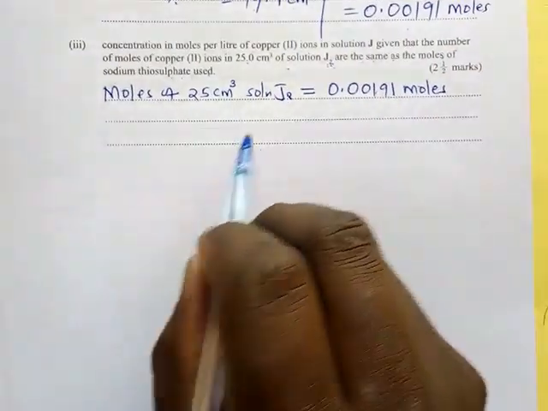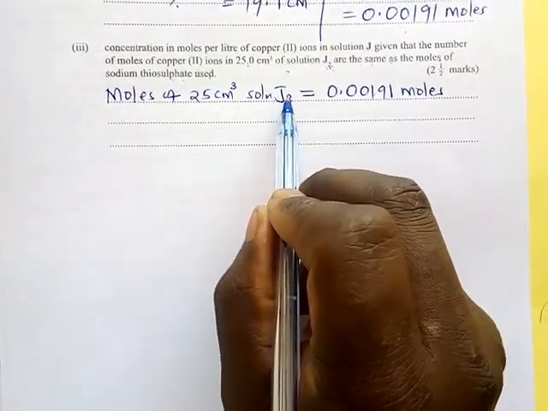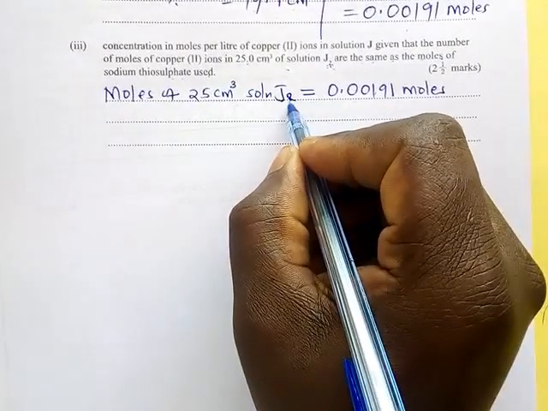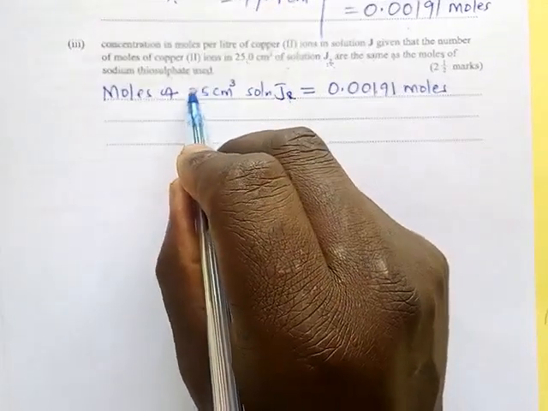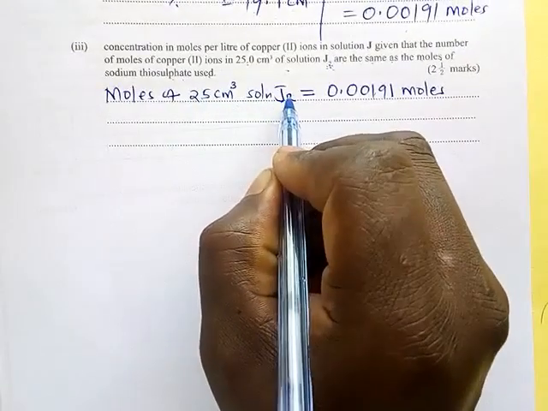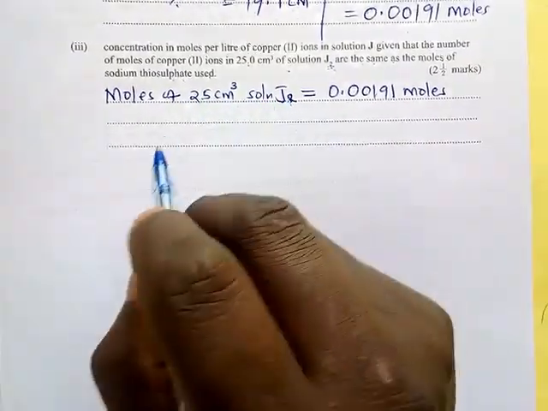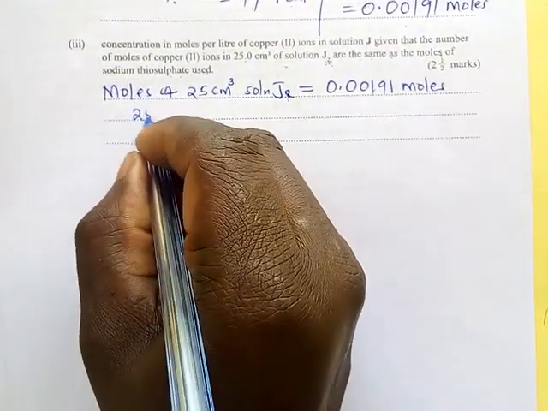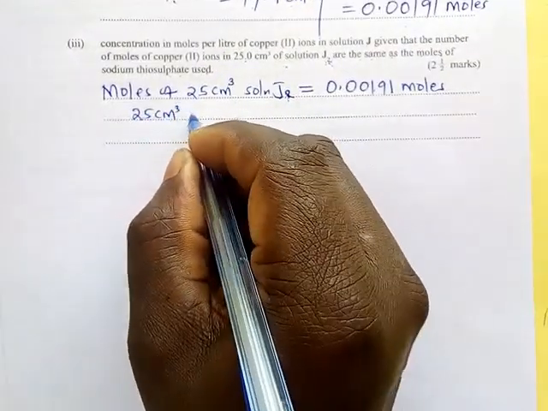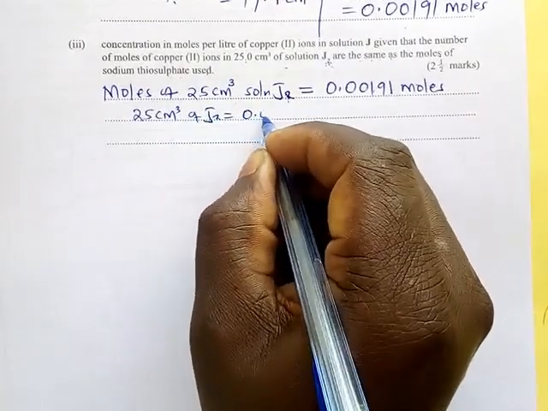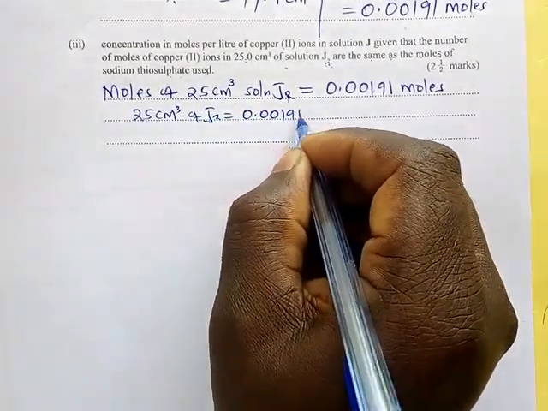But remember, solution J2 was prepared and the volume was 250. So we now have moles in 25 of solution J2, and we can get the number of moles of solution J2 in 250. So we say 25 centimeters cube of solution J2 is equal to 0.00191.